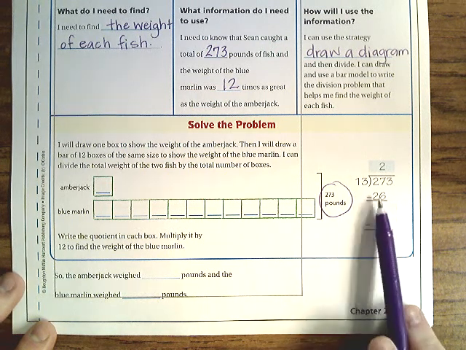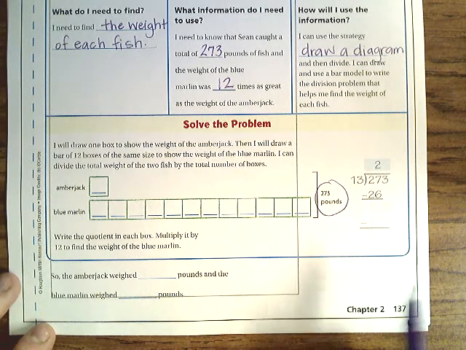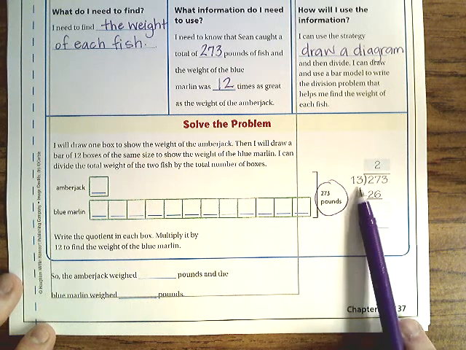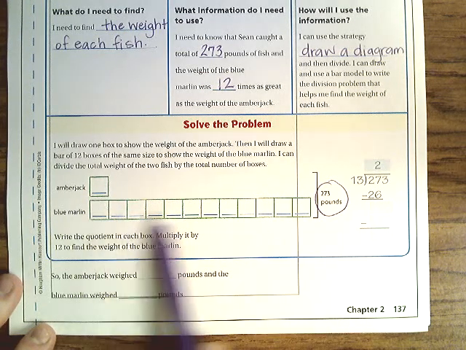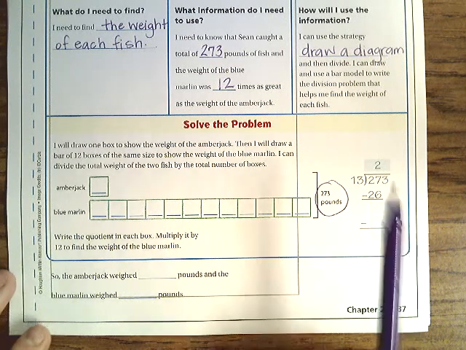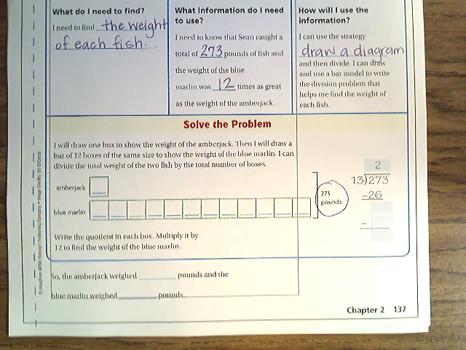So we're first going to look at this division problem over here, and then we're going to use that information to help us. We've got 273 divided by 13. The way that they got 13 is because there are 13 total boxes here. So 273 divided by 13. I am actually going to pull out my whiteboard because I'm going to need a little bit more room to write this problem for us. I'm going to cover that up and rewrite it on here. So we have 273 divided by 13.